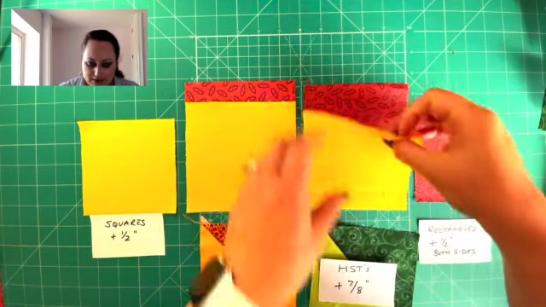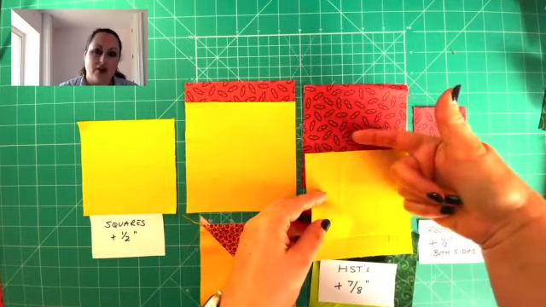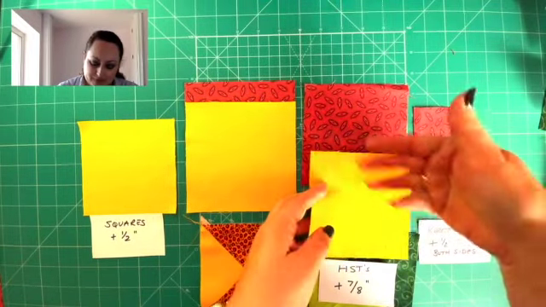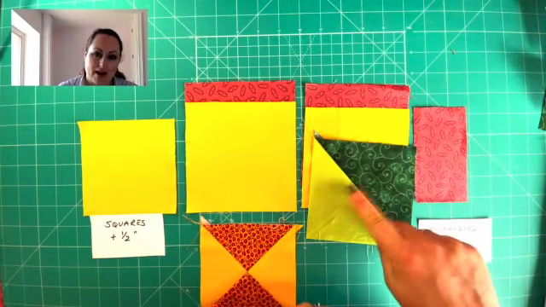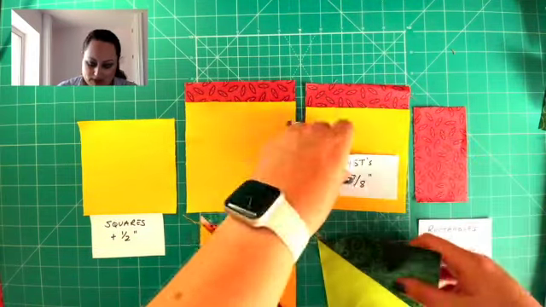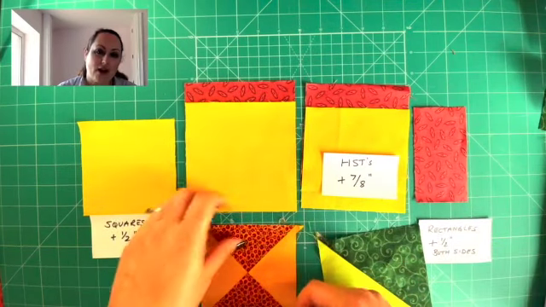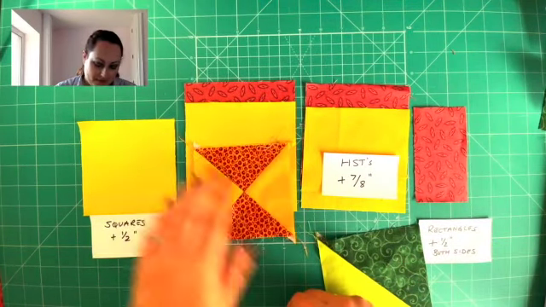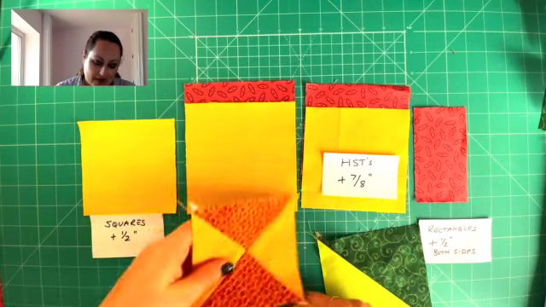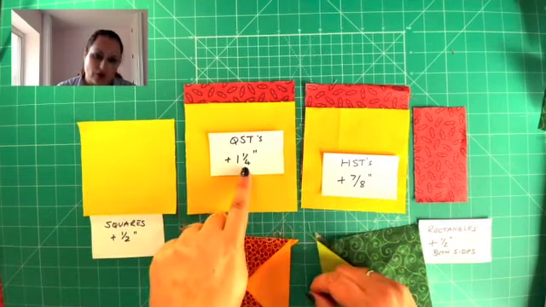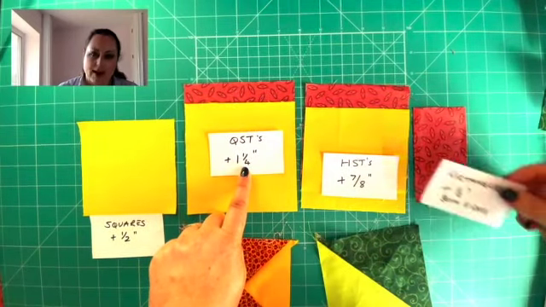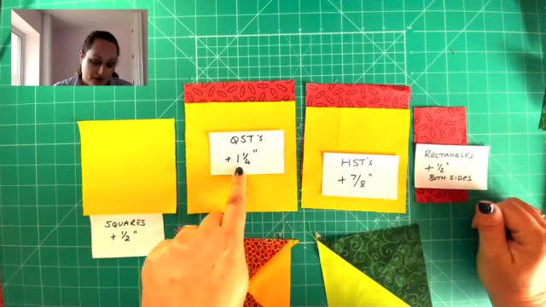Okay, and obviously with half square triangles you'd be cutting 2 squares in contrasting colours to make your half square triangle. And then with a quarter square triangle, and they're going to look like that. Again, you're going to start with 2 squares, but this time we have to add on 1 1/4 inches to our finished size.